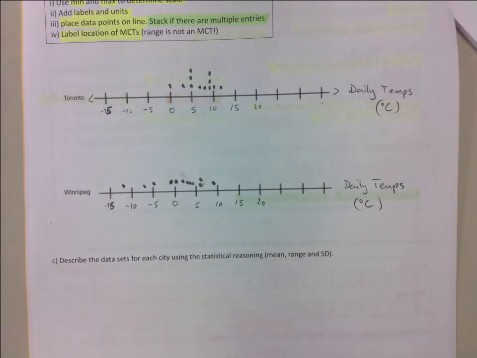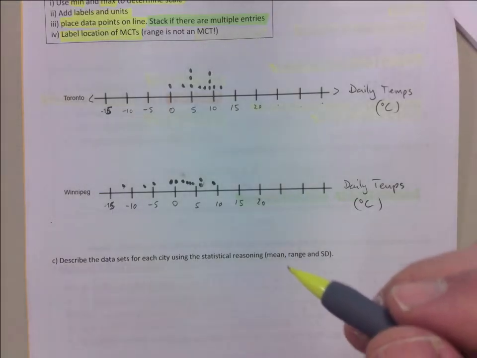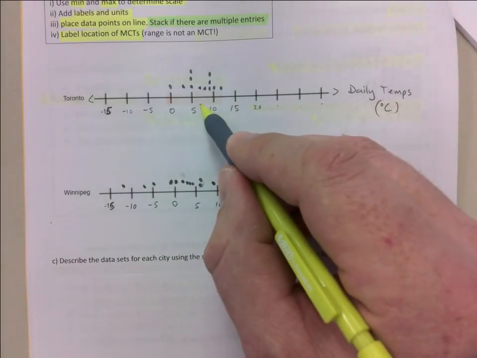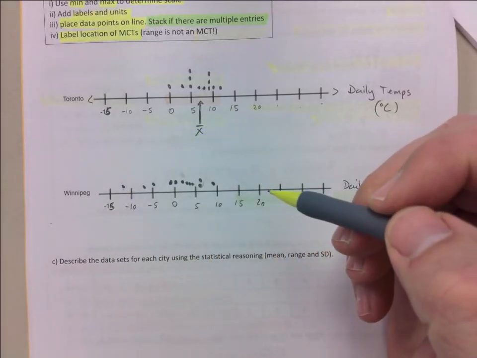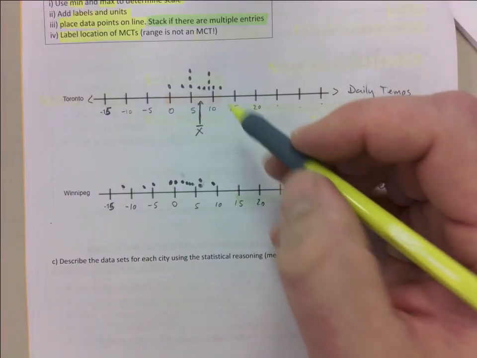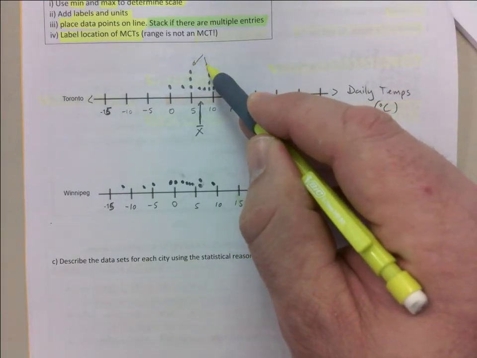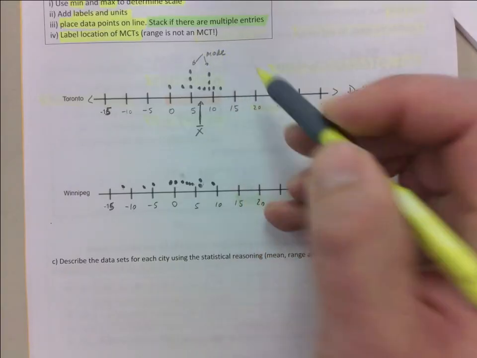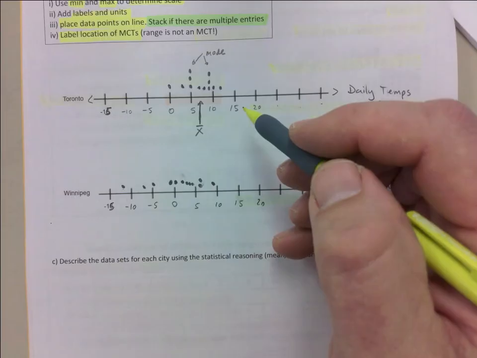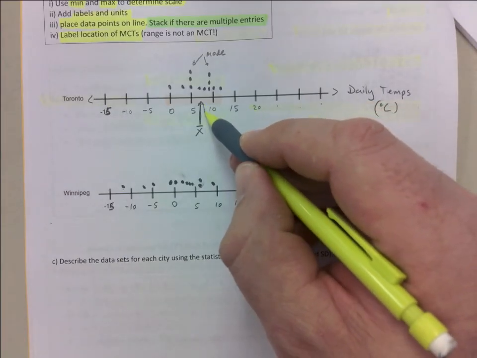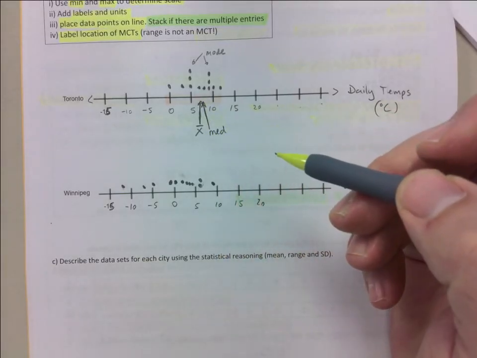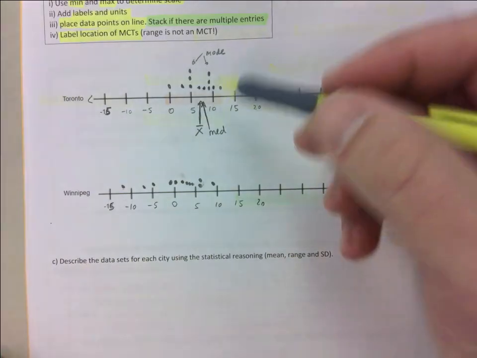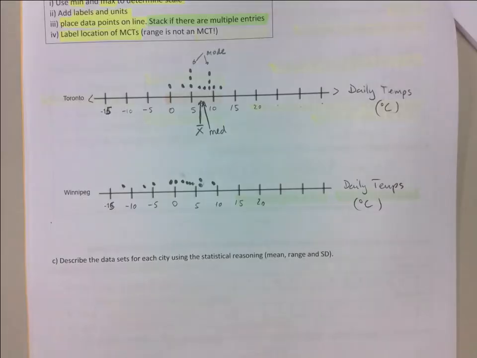Okay. Where's the mean? The mean for Toronto is 6.83. So right there is the mean. Just label it like that. And obviously the mode, there's 2 modes. The median is 7.5. So the median is literally right next to the mean. Okay. So in this case, all 3 of them are fairly close to the center of my data set.